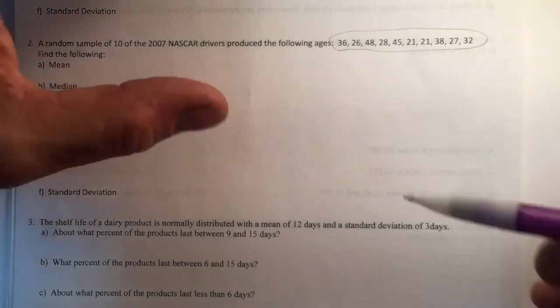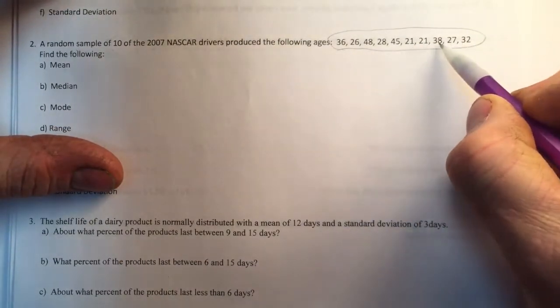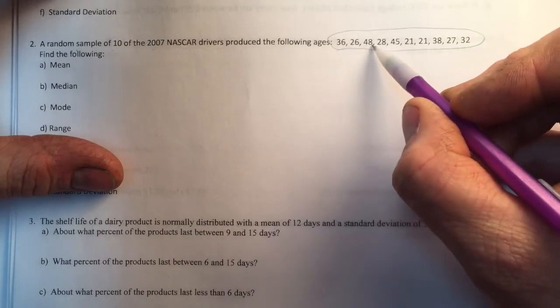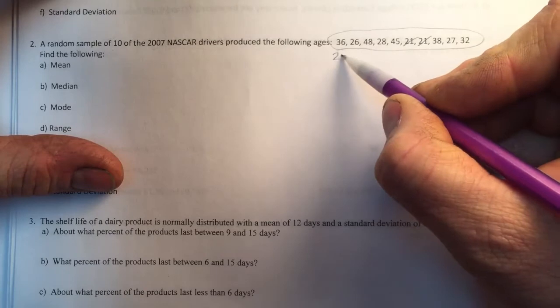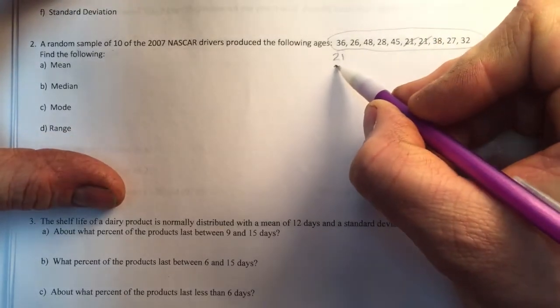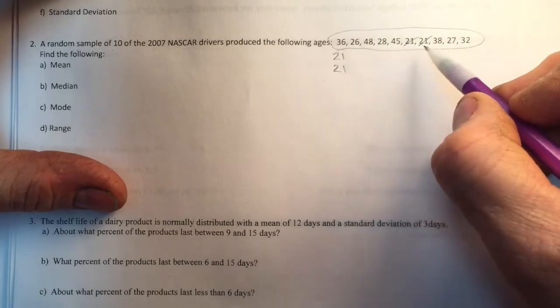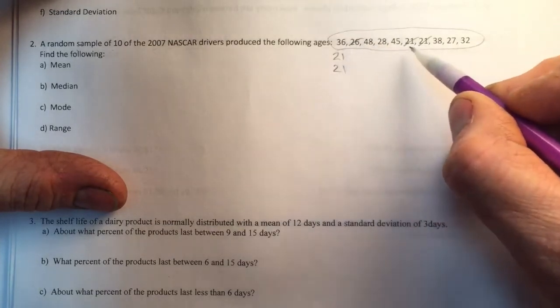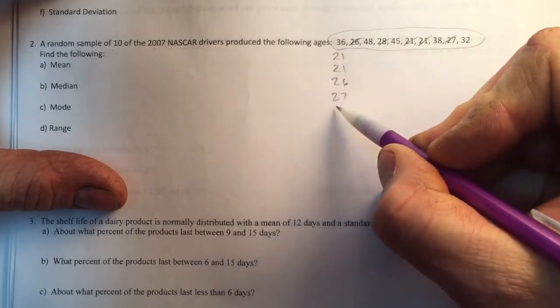All right, well, to make this a whole lot simpler process, let's put these ages in order. So if I look through these, scanning through, I got two 21s. So 21 and 21, I'm gonna write them vertically. All right, next it looks like I've got a 26, and then I got a 27 and a 28. 26, 27, 28.